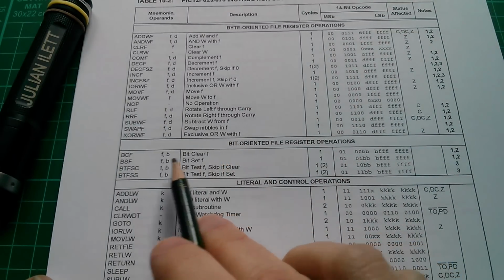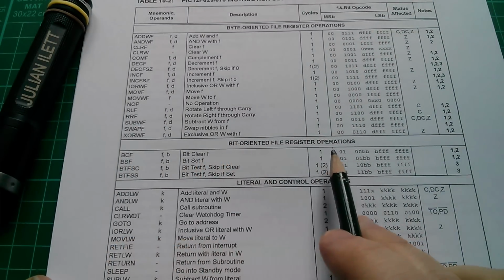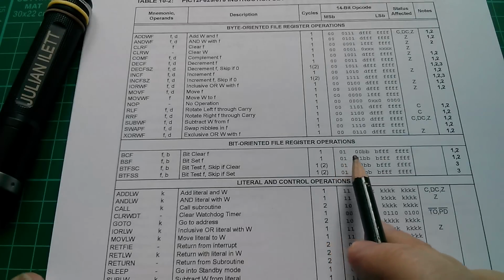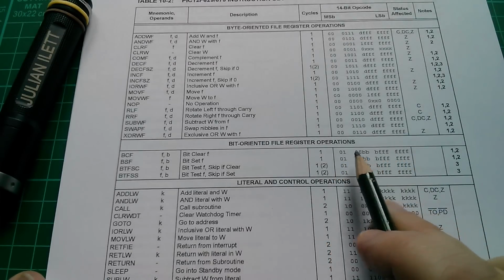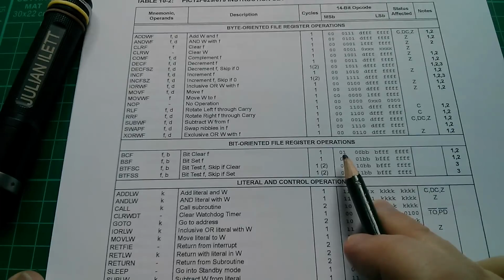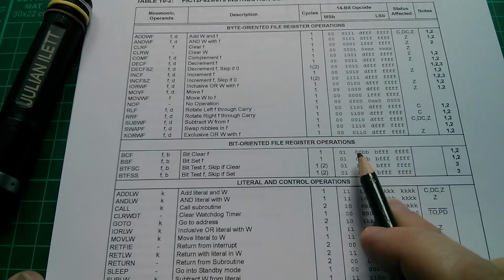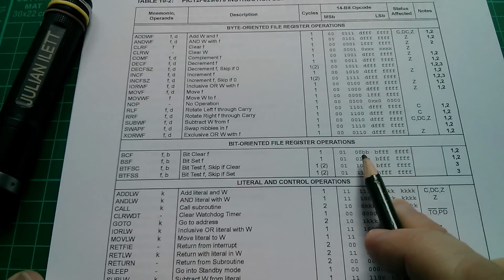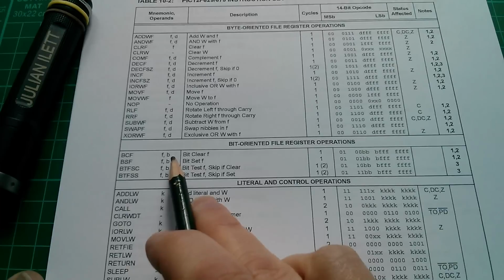Here's the instruction we're executing, bit clear file. We're working on file TRISIO. Now look here. We've got the opcode, which is 0100. Then there are 3 bits to specify the bit that we want to work on, that's the comma B.